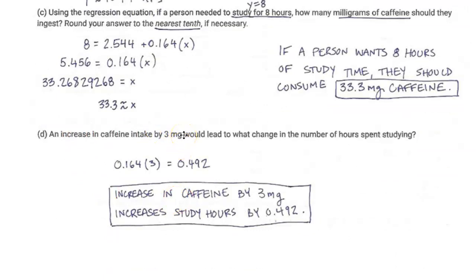For letter D, it says an increase in caffeine intake by 3 milligrams would lead to what change? Well, keep in mind, the constant, this 2.544, isn't going to change if I ingest 3 milligrams or 300 or 3,000 milligrams of caffeine. The thing that changes is based on the slope. 0.164 times x means for every increase in x by 1, I'm increasing y by 0.164. So I'm saying 0.164 times 3 is 0.492. The constant's not going to change, but y will increase by 0.164, 3 times. That's 0.492.